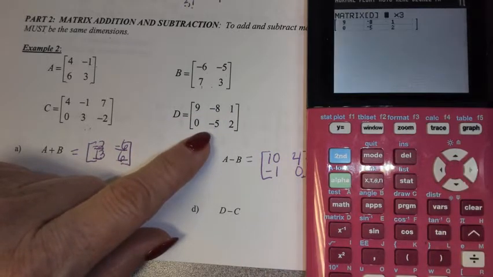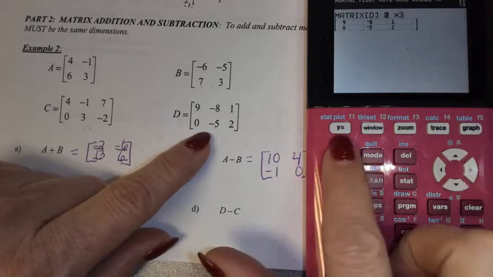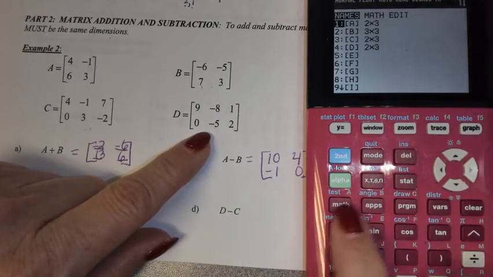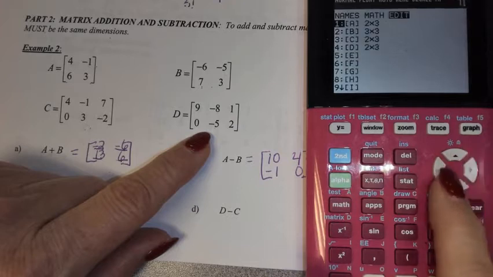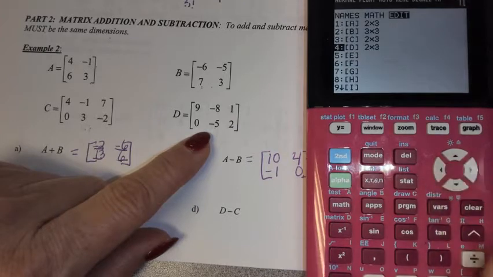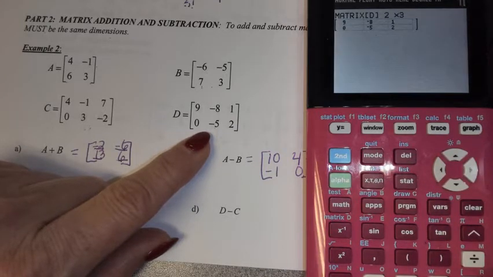And at this point, we can just hit enter. And now we can start editing it. And so to edit, I'm just going to show you one more time how to do that. We went to edit, we went down to matrix D, and then we put in the dimensions, and it's already in there correctly. It's a 2 by 3 matrix, and that's what's already in there. So we can just arrow over or push enter. We put in our numbers, 9, -8, 1, 0, -5, and 2.